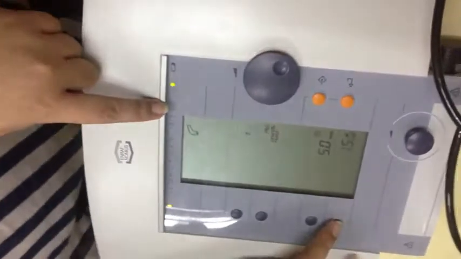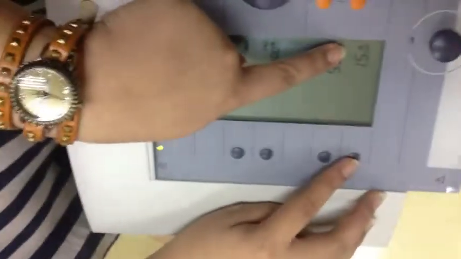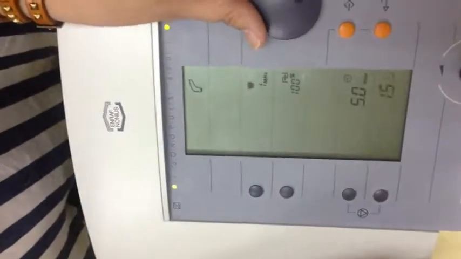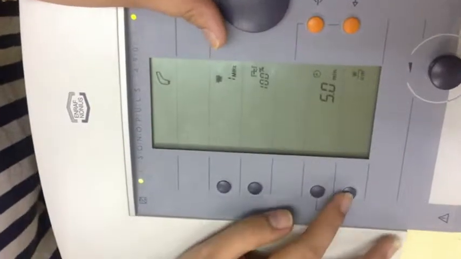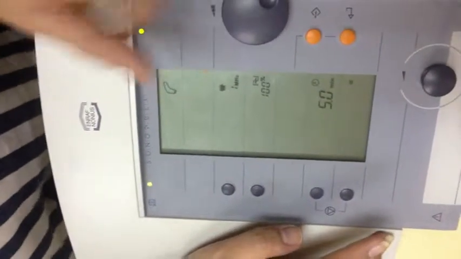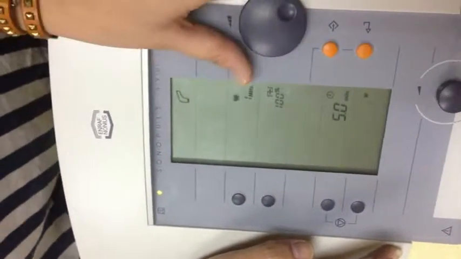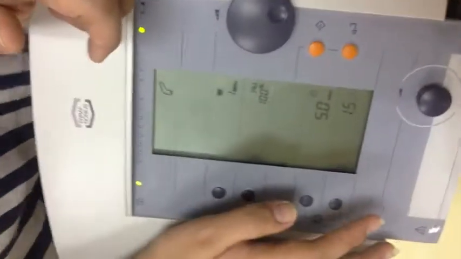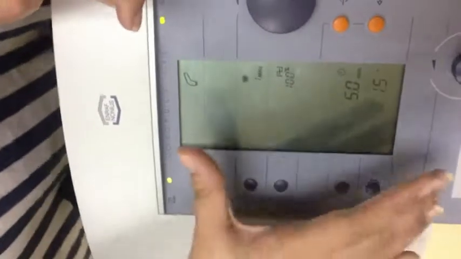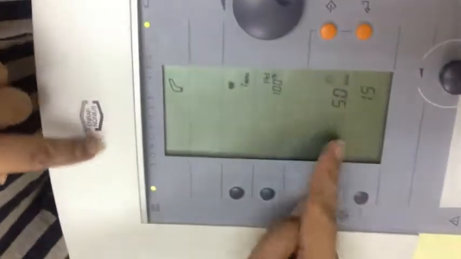Pag pinindot kasi natin to, pwede nating palitan yung unit. You can use either watts or watts per cm squared. Okay? So, pwedeng watts lang yung gamitin mo. Pero again, we use watts per cm squared. Naka-set na po sa to. Naka-default kasi siya at watts per centimeter squared. So, yun na yung gagamitin natin.